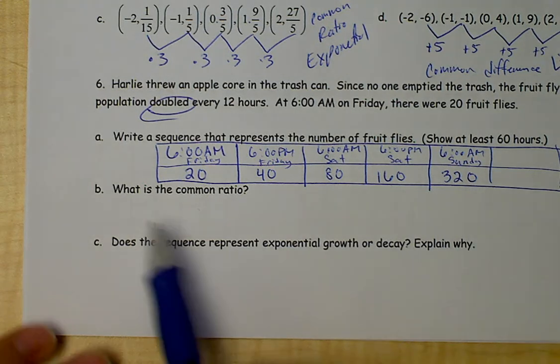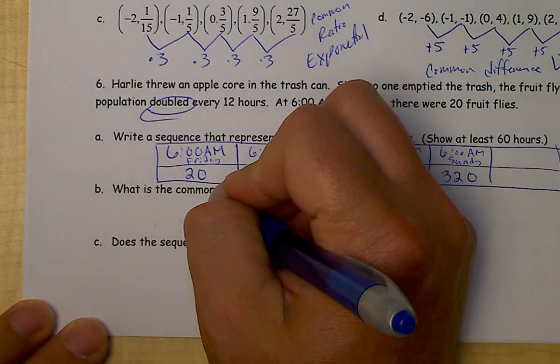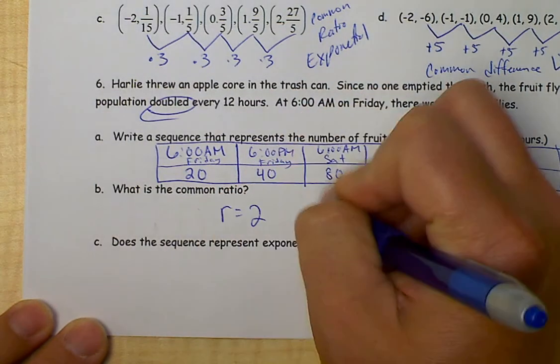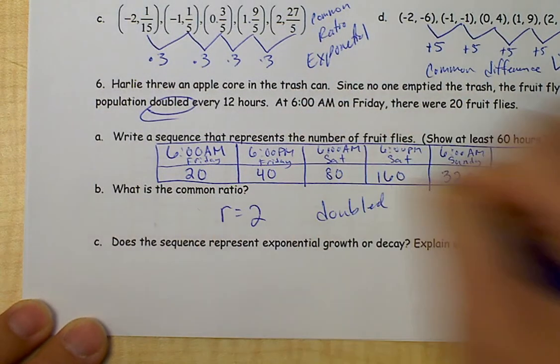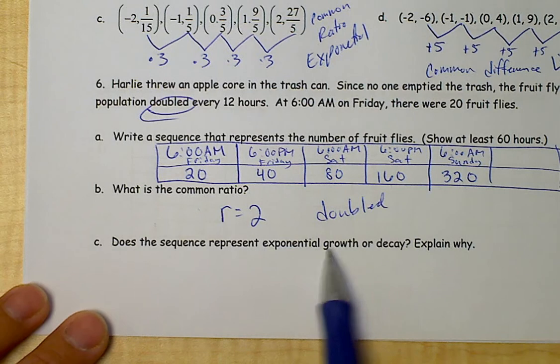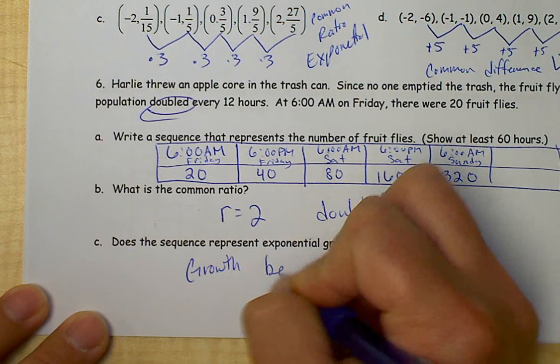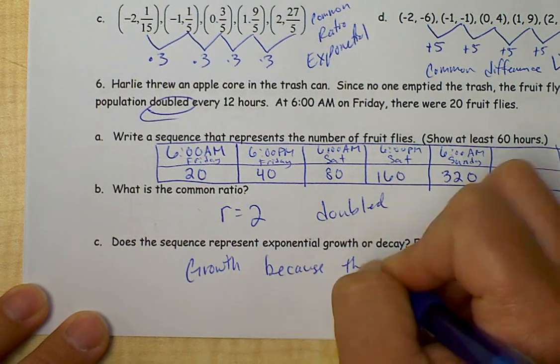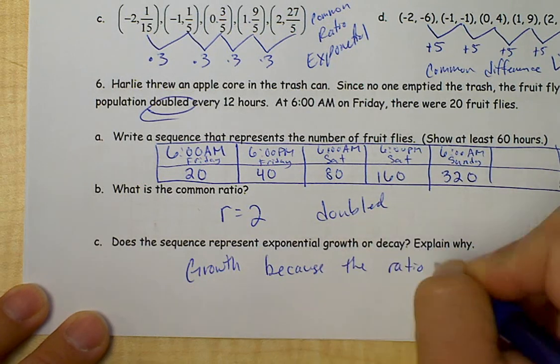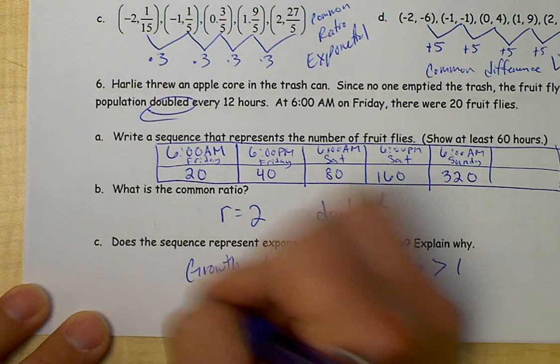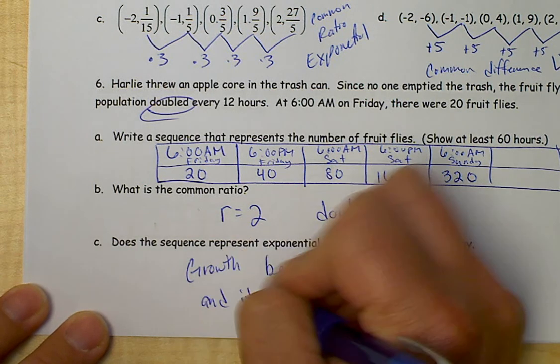And what is the common ratio? The common ratio is 2 because it doubled. Does it represent exponential growth or decay? It's growth because the ratio was bigger than 1 and it was increasing.